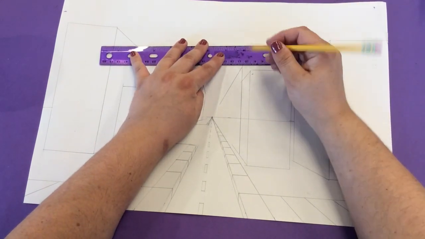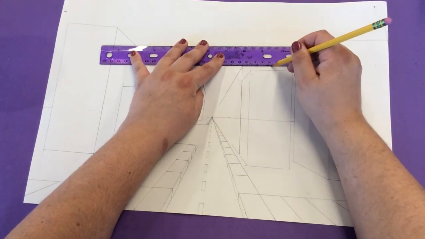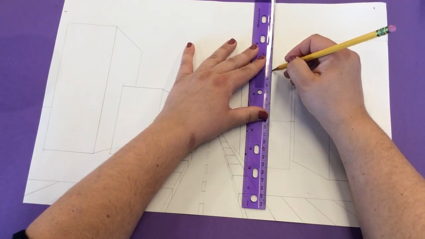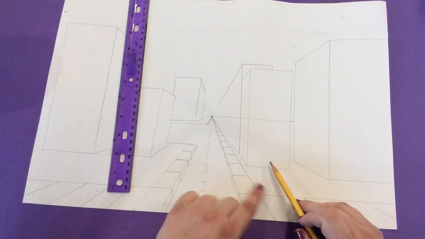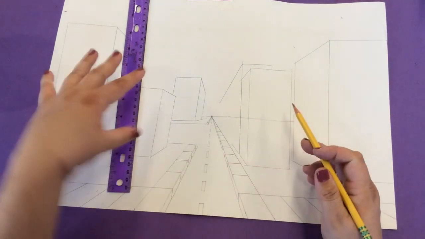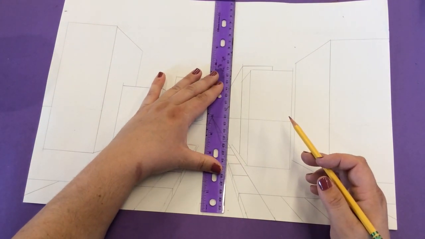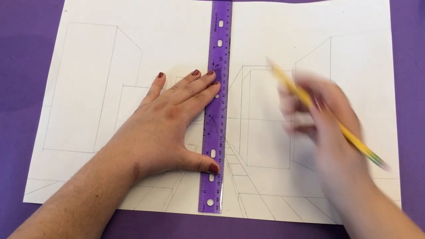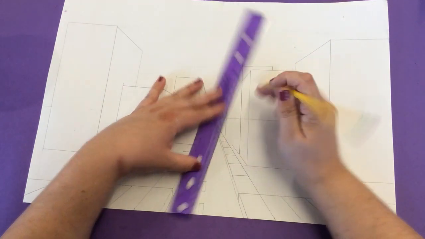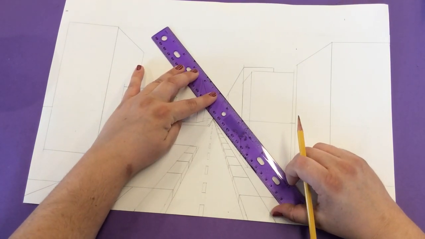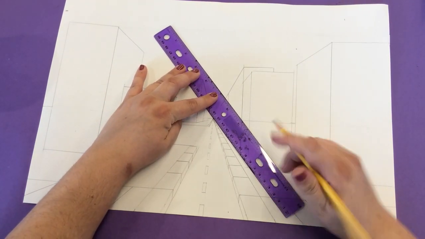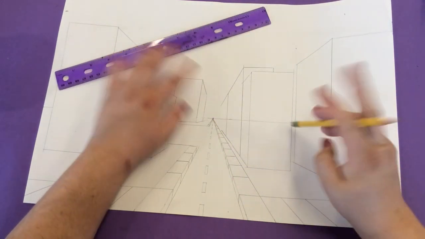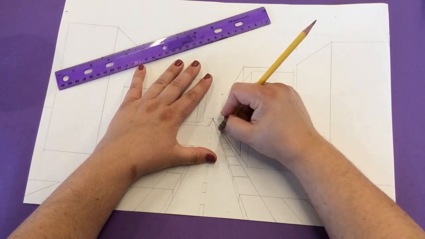And then the back side of that building is going to come over, and I'm just going to draw my line down. So then that gives the appearance that this building is directly next to and in front of that building there. And this one here, I think I'm going to make quite a bit longer here. So go ahead and connect that. Erase.